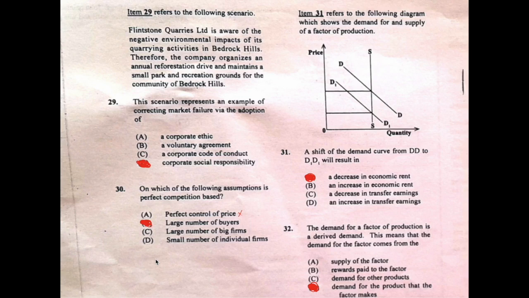On which of the following assumptions is perfect competition based? This is B, a large number of firms. It really can't be A because they don't have control over price. They are price takers. C says large number of big firms. No, there's a large number of firms, but they aren't big firms. They're small. They don't have a lot of market share. And D says small number of individual firms, which is not true. There are many buyers in perfect competition.